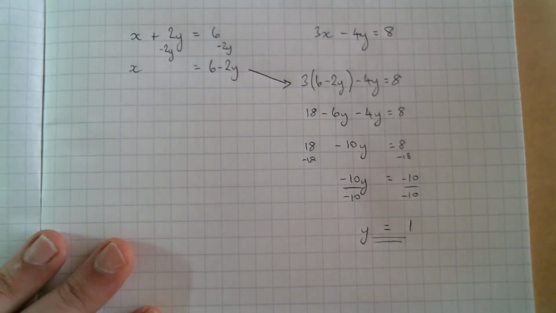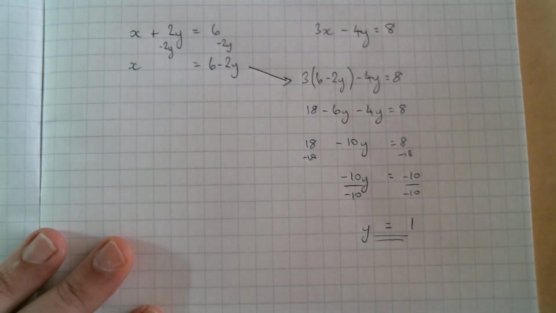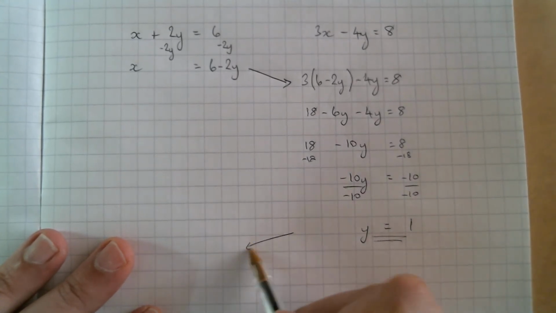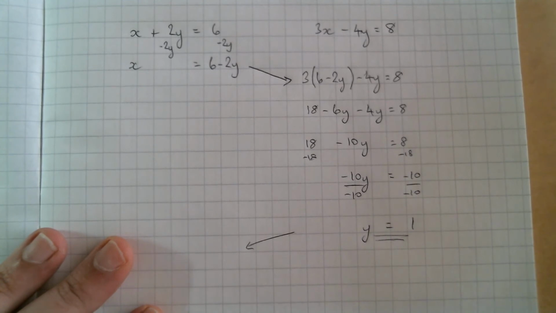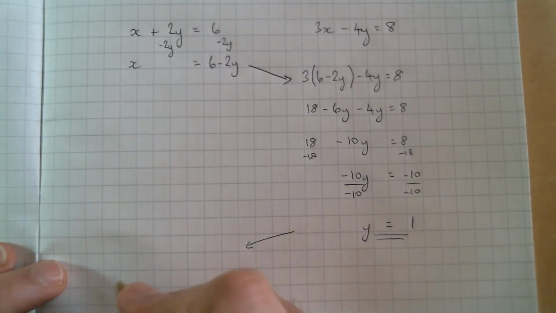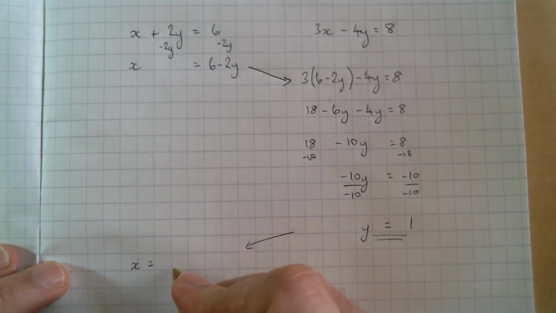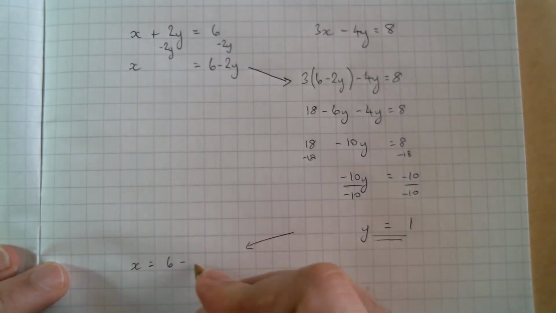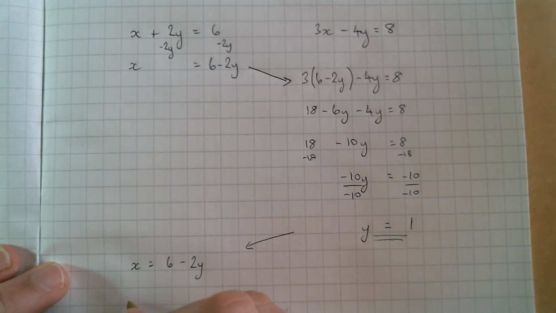Don't stop at this stage. It's too easy to think that you've got an answer, so you must be finished. Never forget that you must work out the x value as well. Now it's really helpful that we've rearranged this, because all of a sudden we've got a very simple calculation to do. X equals 6 minus 2y.